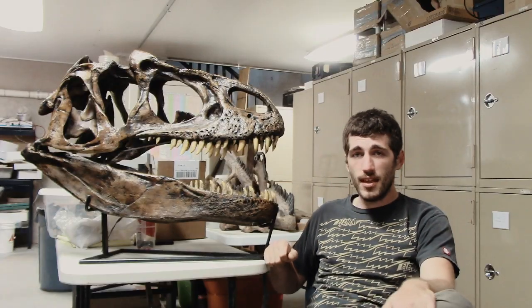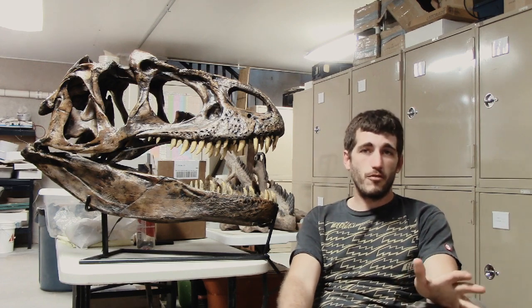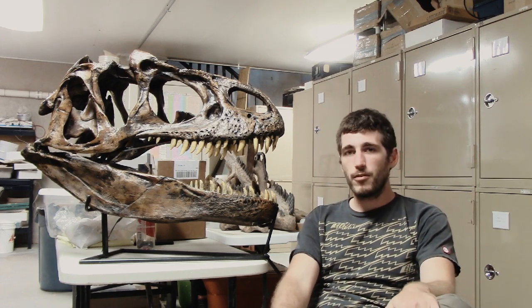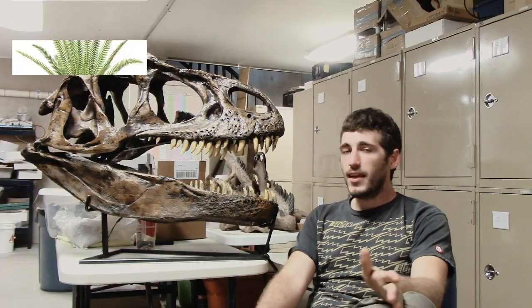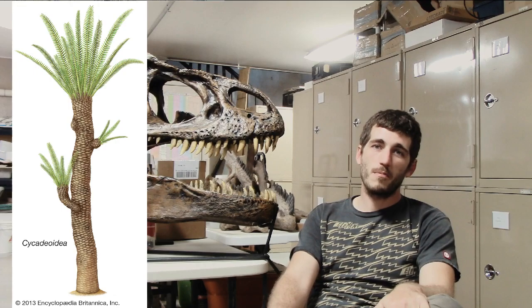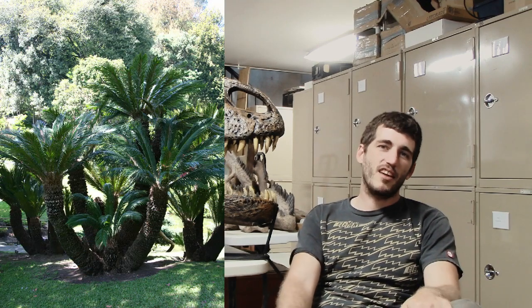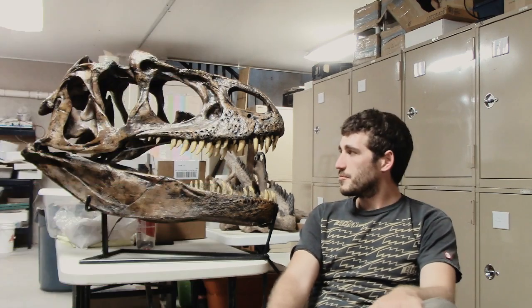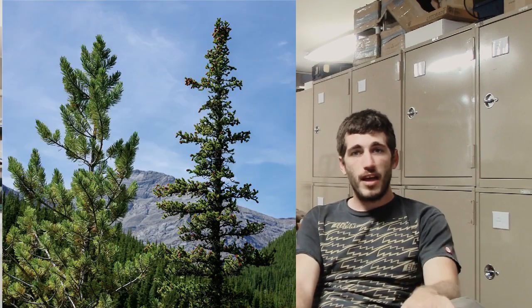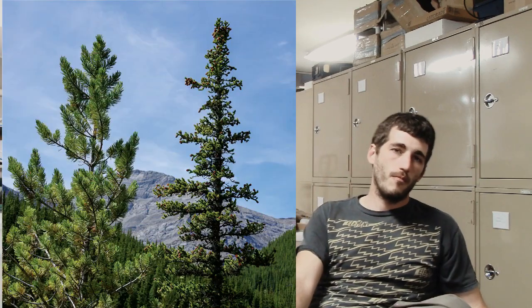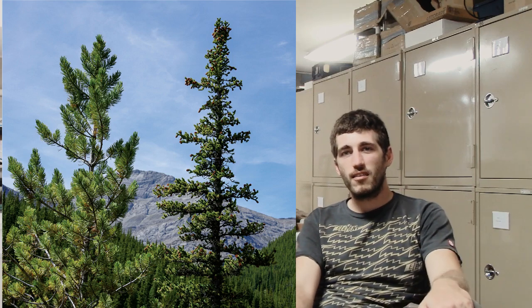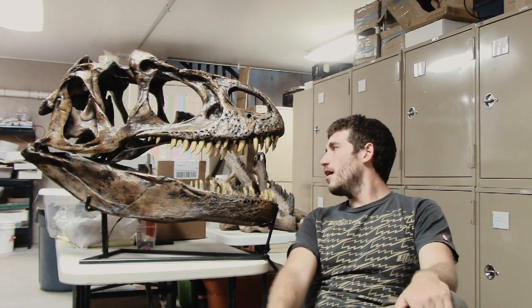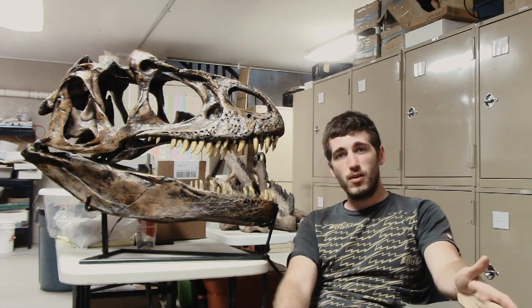The vegetation at that time would have been a little bit more tropical as far as what we're used to. You would have seen a lot of ferns and cycadeoids, which are similar to our modern sago palm, kind of like a fern tree. There also would have been a fair amount of conifers, which most people know as pine trees and fir trees and whatnot. The environment would have been fairly wet, with rains being a common occurrence.